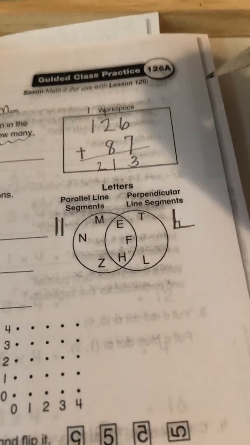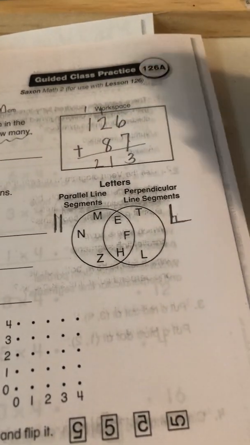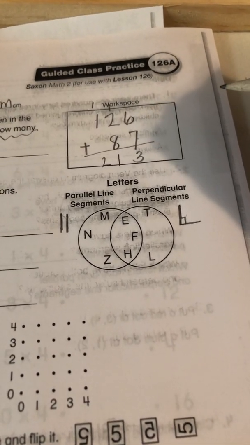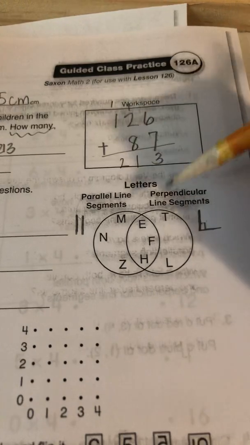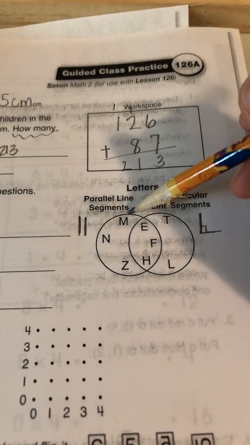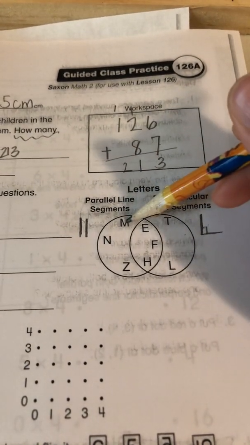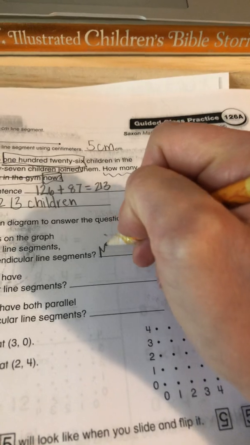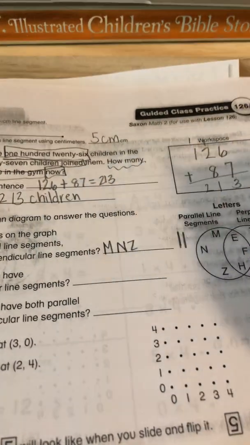So the first thing they ask me on this is which letters on the graph have parallel line segments but not perpendicular line segments. So I'm going to look. They have parallel line segments, not perpendicular. So I'm only going to look here and see that M, N, and Z are the only ones in my parallel line box. M, N, and Z.